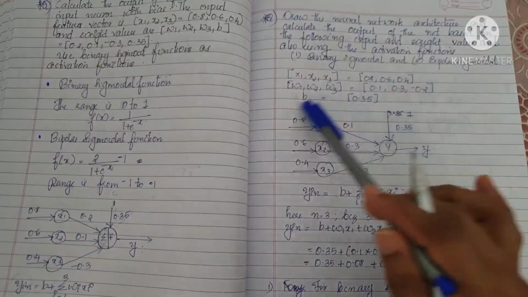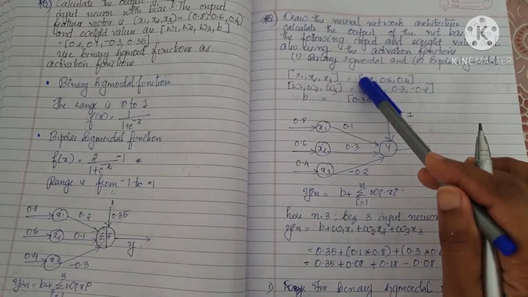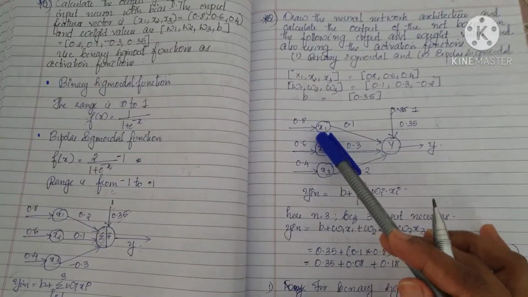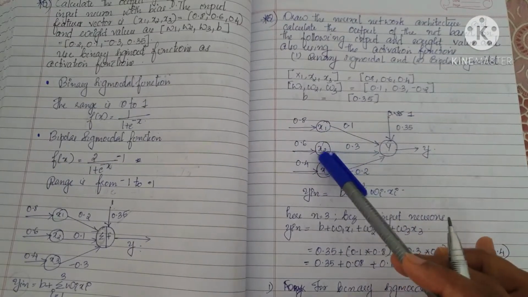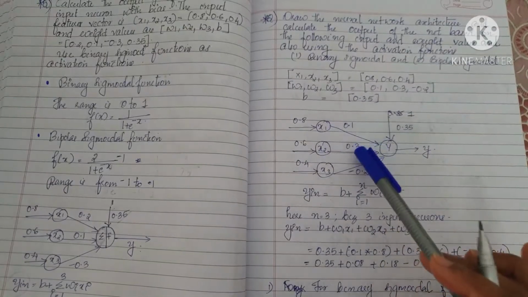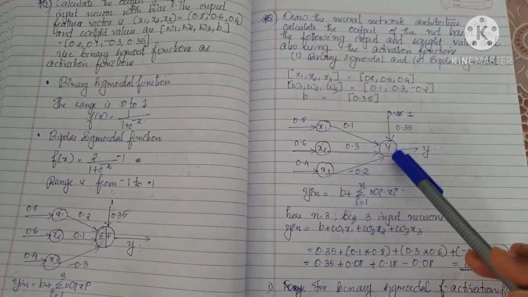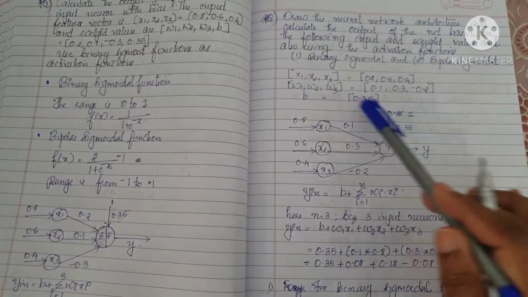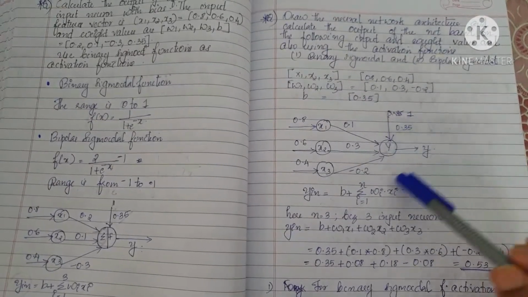So this is our neural network architecture from the given values. x1, x2, x3 are the input values 0.8, 0.6, 0.4, and their corresponding weights are 0.1, 0.3 and negative 0.2, and we are applying a bias also. Bias is normally 1, but the weight of the bias is 0.35, that means the bias is 0.35.